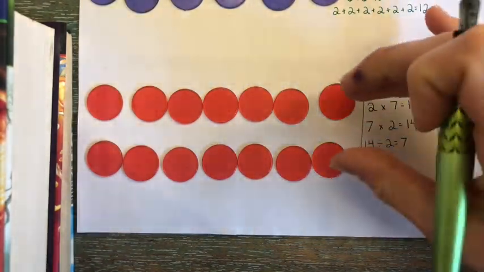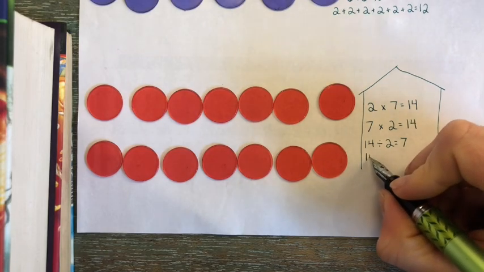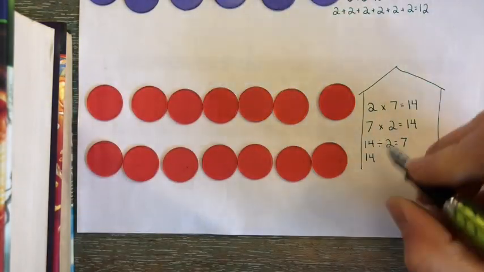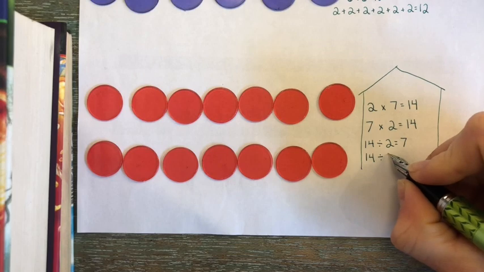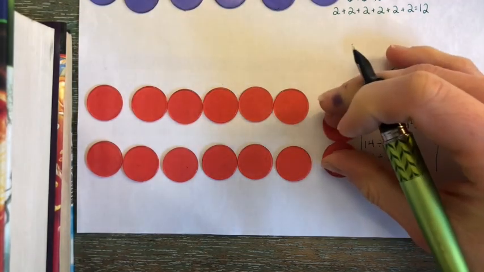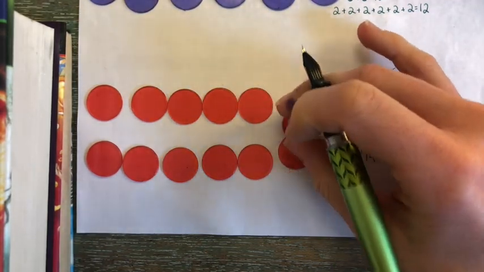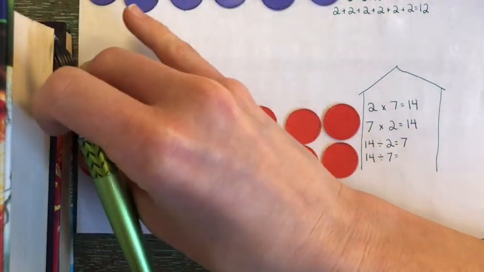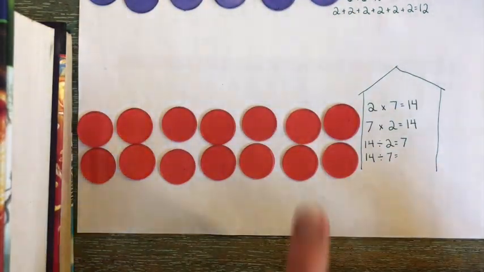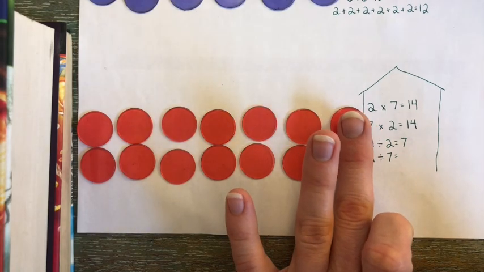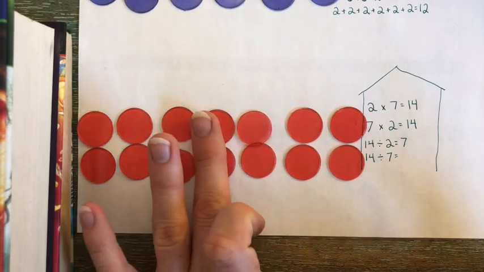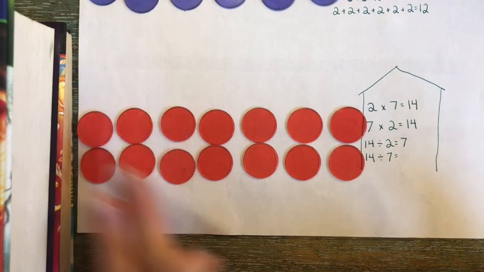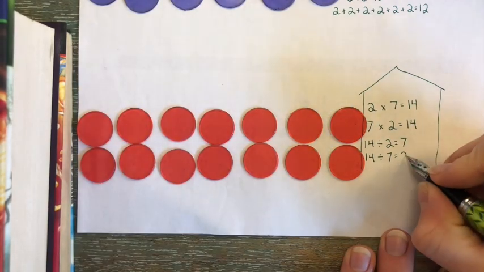Now I'm going to divide 14, my total, all of these counters, into 7 equal groups. So 1, 2, 3, 4, 5, 6, 7. Okay, so now how many do I have in each group? This is a group: 1, 2, 3, 4, 5, 6, 7. I have 2 in each group.